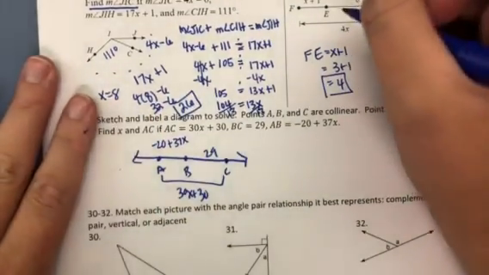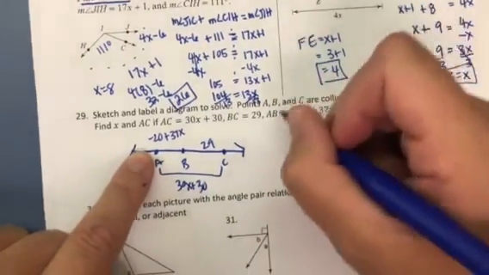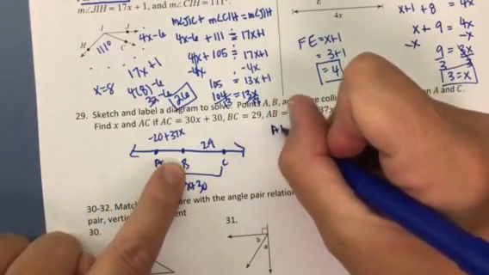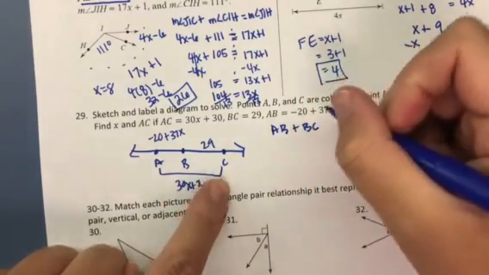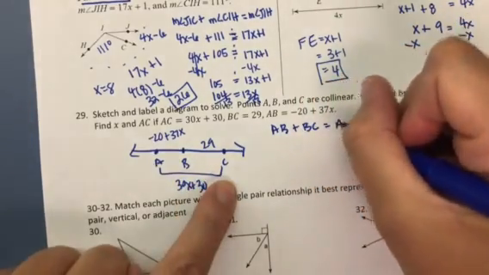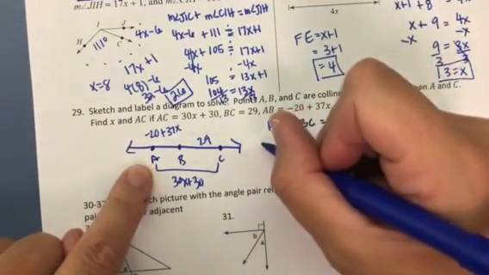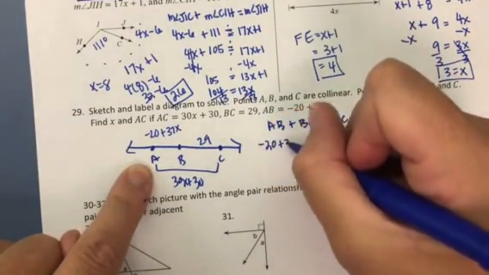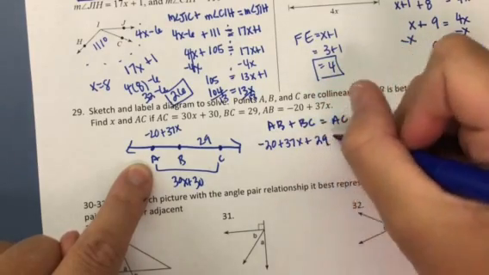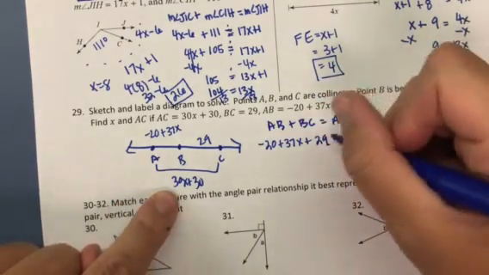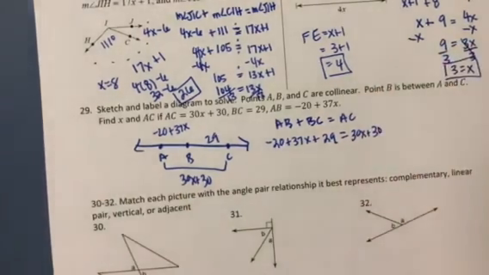All right, so now that we have our picture, this shouldn't be too hard. I know that if I add segment AB to segment BC, I'm going to get segment AC. So if I substitute this in, AB is negative 20 plus 37x, BC is 29, and AC is 30x plus 30.